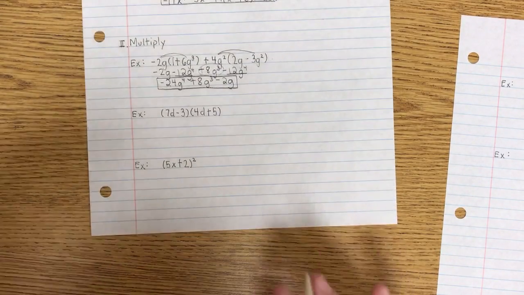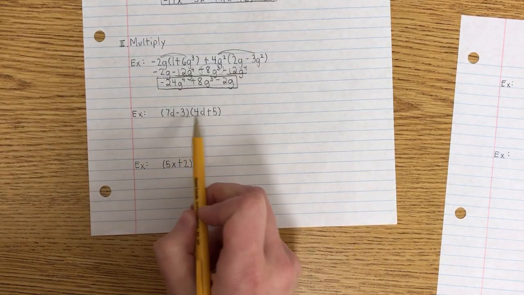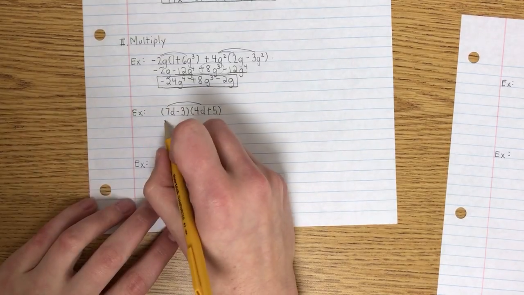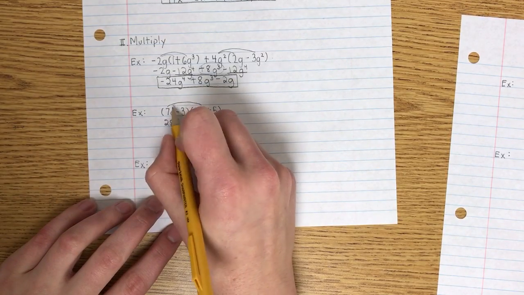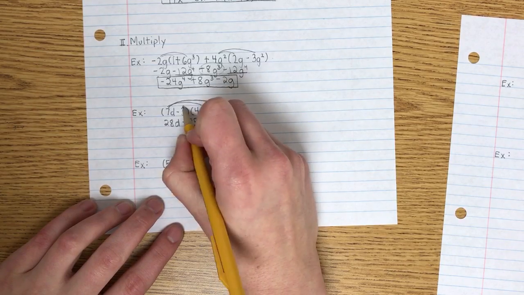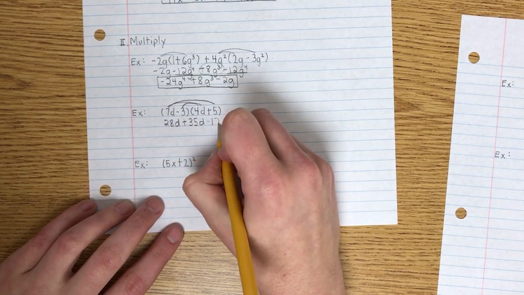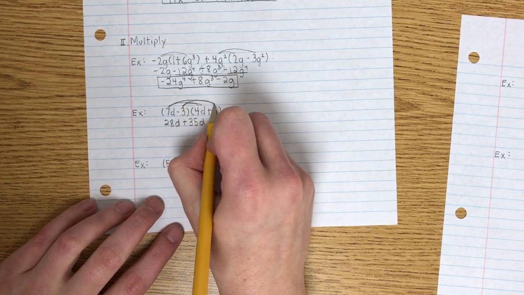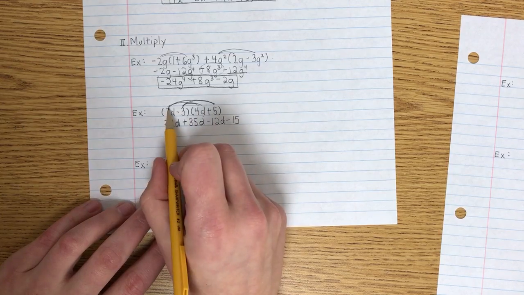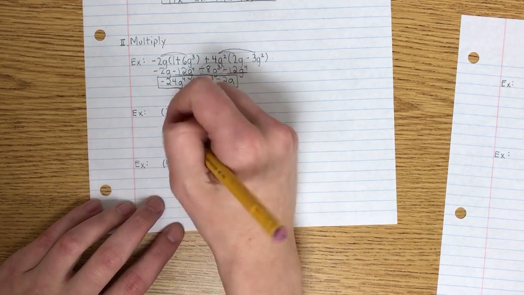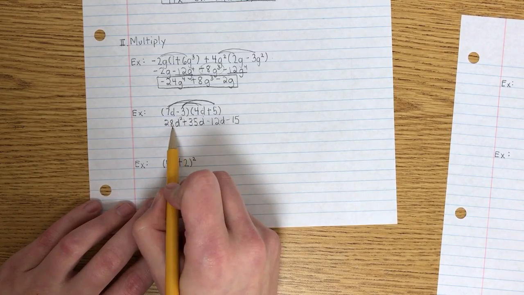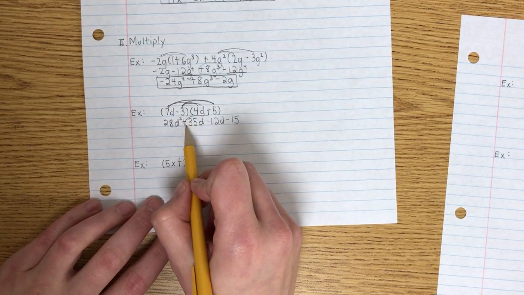Okay, moving on. You should all be very familiar with this. You see two binomials here. FOIL. Okay, so 7d times 4d, 28d. Outer, 7d times 5 plus 35d. Inner, negative 12d. And then last, negative 15 when I'm multiplying. Oops, I said 7d times 4d was 28d when it was 28d squared. Okay, so that first in FOIL, 7d times 4d is 28d squared.